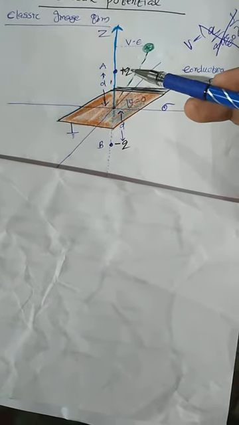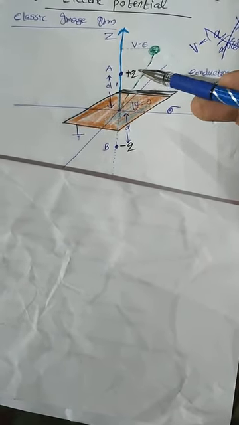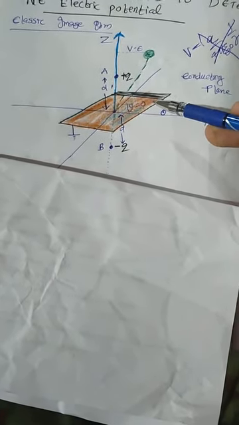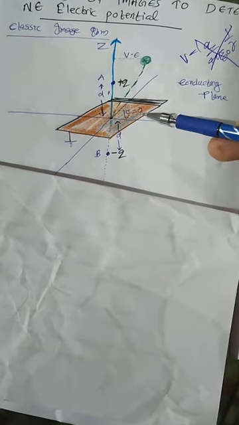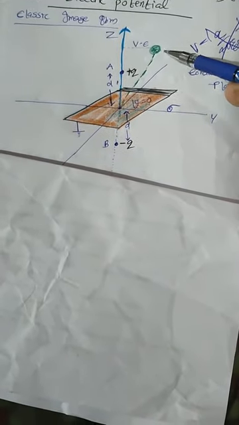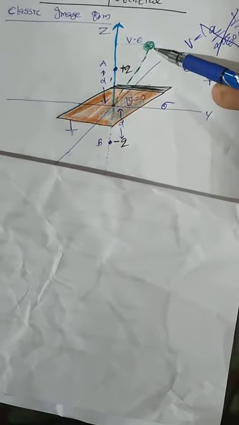Of these two charges we are aware only of this one, and we don't know the amount of charge here. So we are going to find the charge induced in this plane sheet that contributes electrical potential at this green spot.